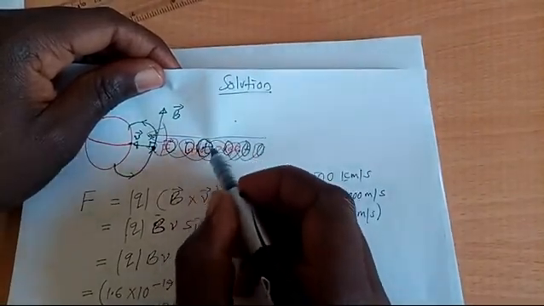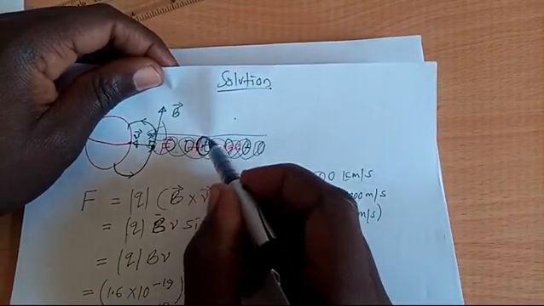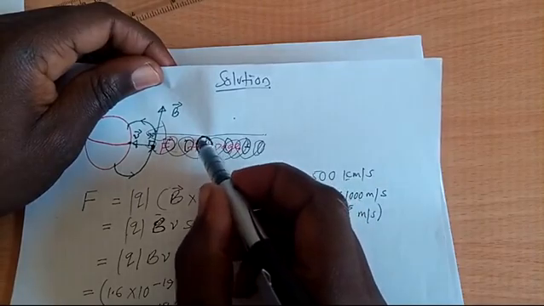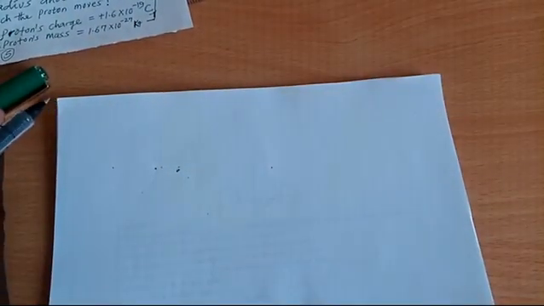Again, what is its period? Meaning, how long does it take to cover one complete circle? To move one complete circle, to complete one rotation, how long does it take? That's period.